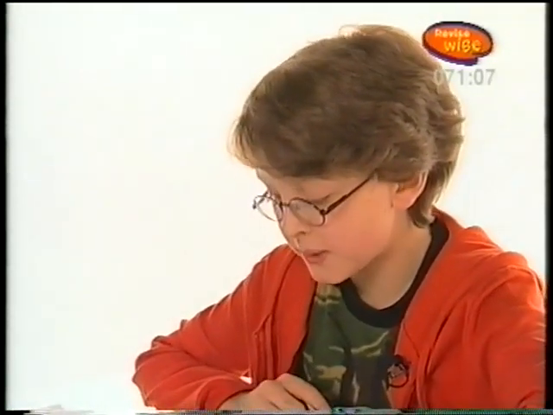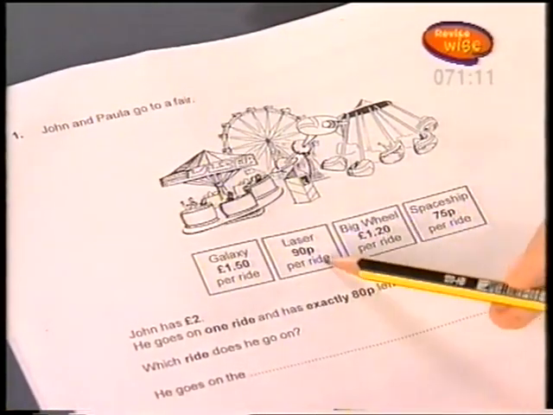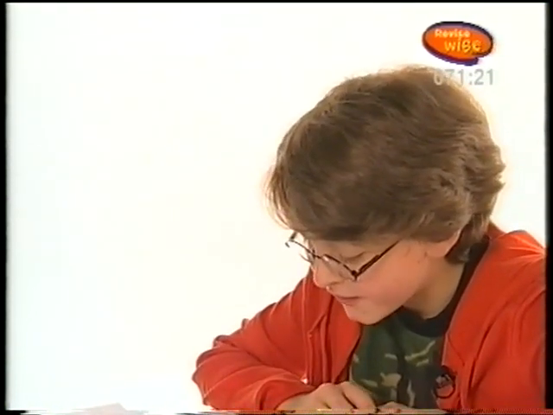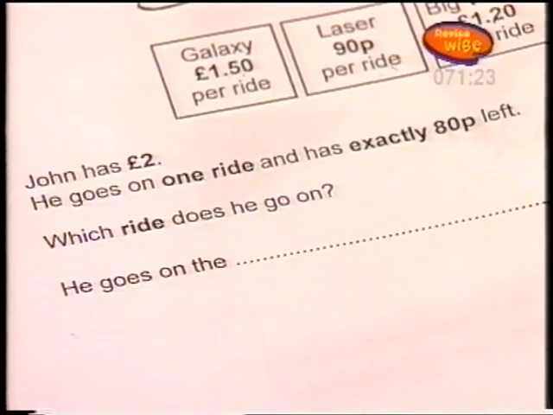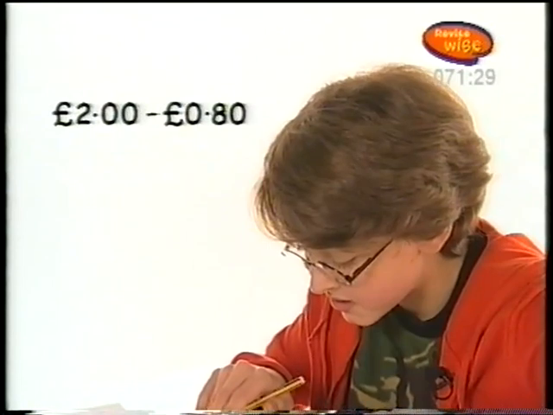Here's a question or test about subtracting money. They give you the cost of different rides at a fun fair, and you have to work out which ride John could go on and get 80p change from £2. Right, let's do it. Well, I have to work out the difference between the money that John's got and the change he'll get back. That's the difference between £2 and 80p.